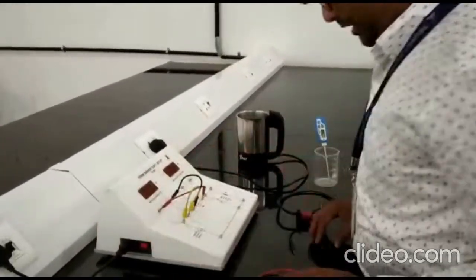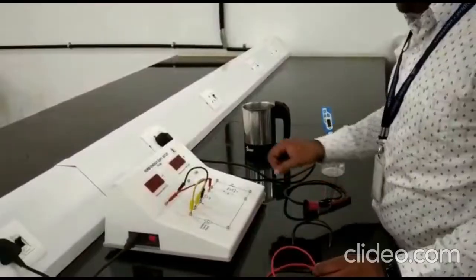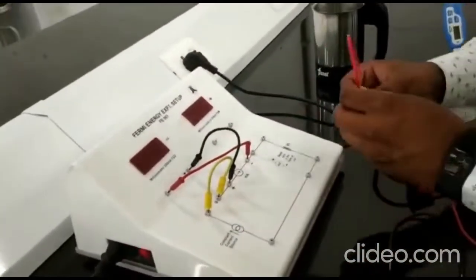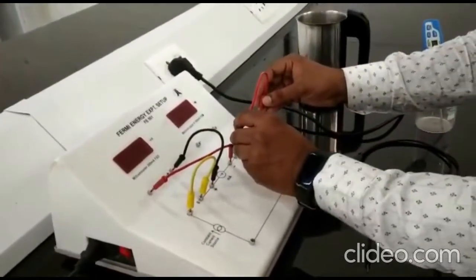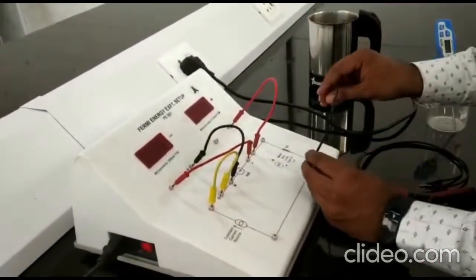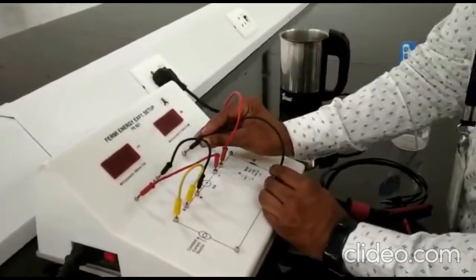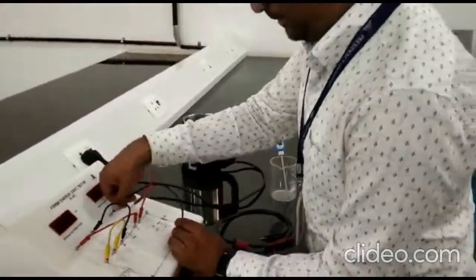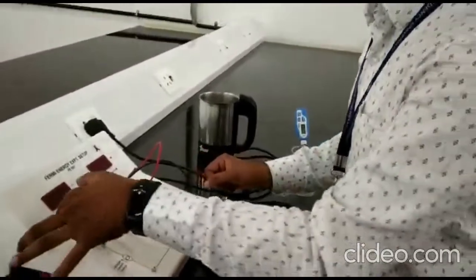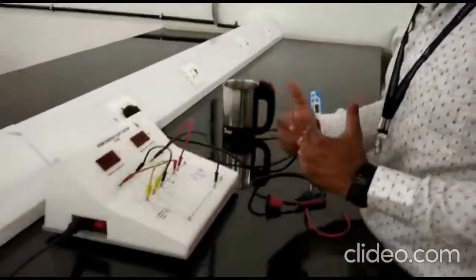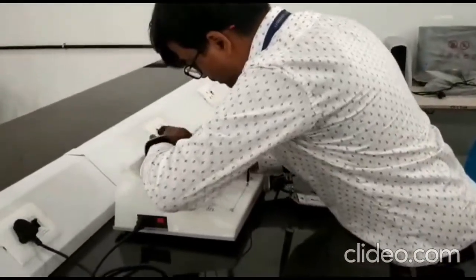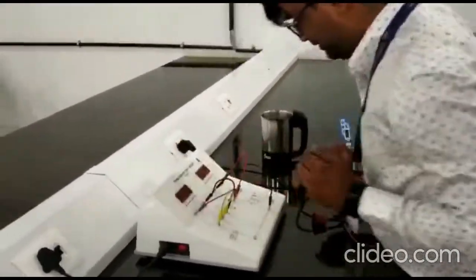Like this. Now I have to connect the milli-volt meter. So connect the positive of the milli-volt meter to the positive, and connect the negative of the milli-volt meter to the negative. Only symbols are present; the actual terminals are present here. That is why I have to connect externally. So we will check whether it is properly inserted or not. Yes, it is properly inserted.